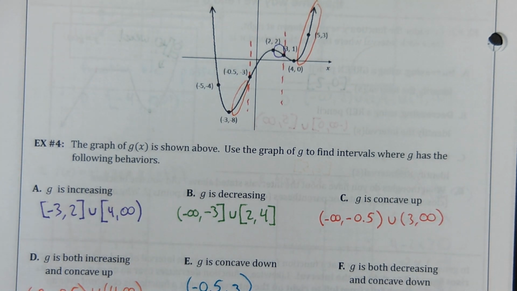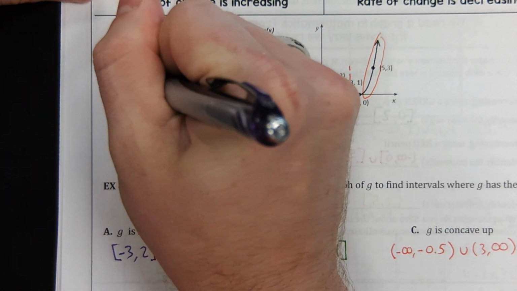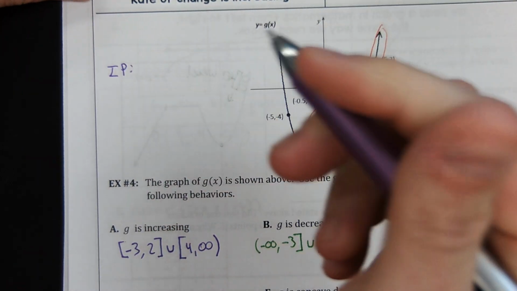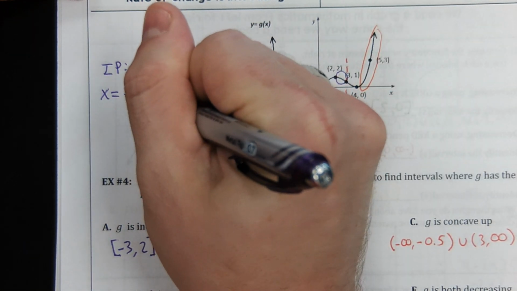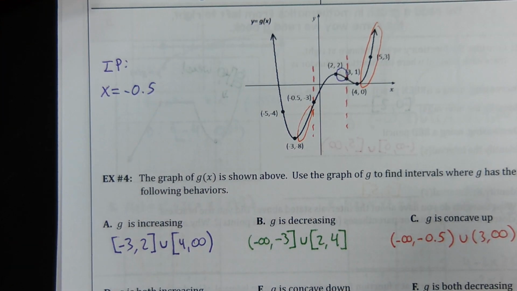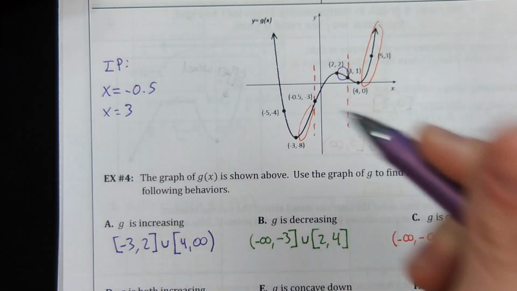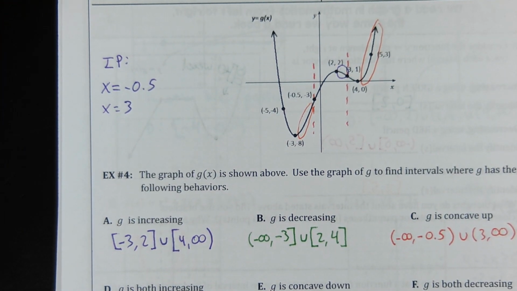So where are my inflection points, which I didn't ask? I'll write IPs. The inflection points are going to happen here at x equals negative 0.5 and at x equals 3. So that is where your concavity changes between the two.